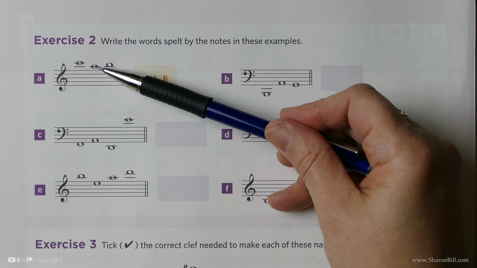So here we're in the treble clef, and we can start from a familiar point or we can just drop the octave. Let's try a bit of both. We know that the treble clef lines are every good boy deserves football.